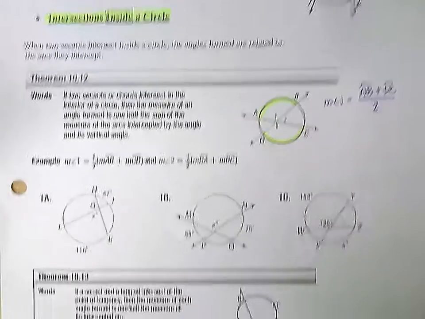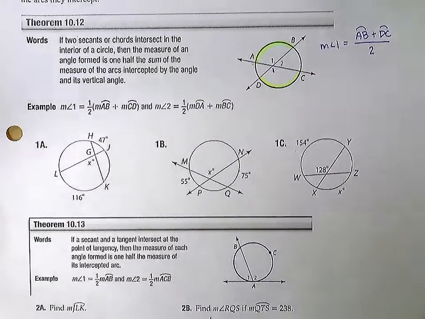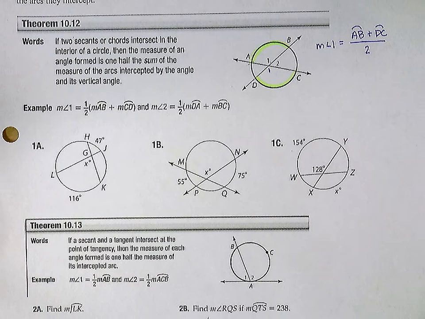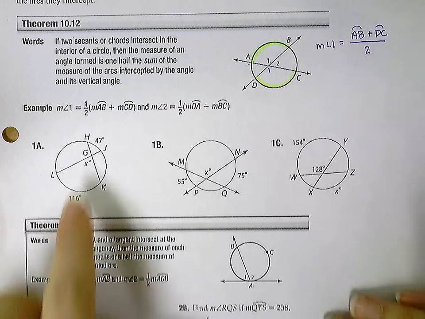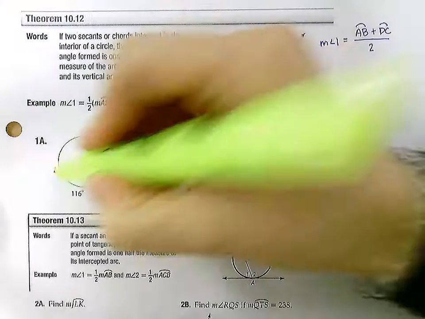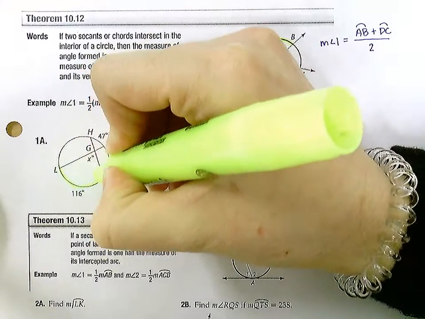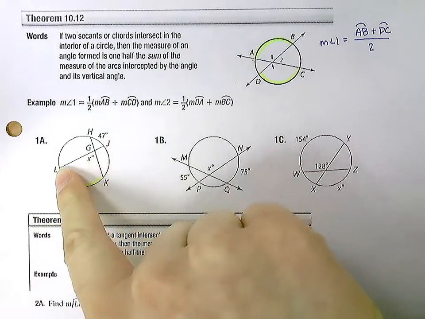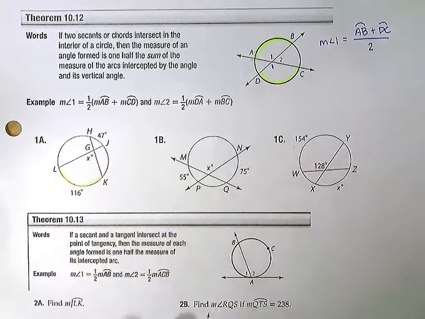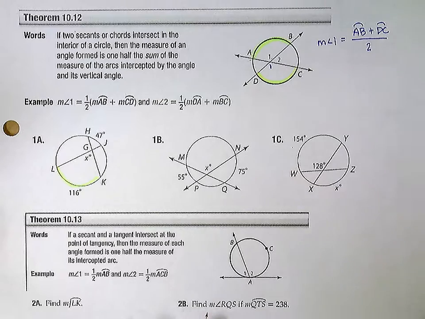So we're going to go through some examples of that. So 1A, we want to solve for x. Okay, x is that angle. So what I want to do is find the arcs intercepted by that angle. So that would be arc LK. Okay, so if I follow that angle's rays, it hits at point K and point L. That's how I found that arc LK.